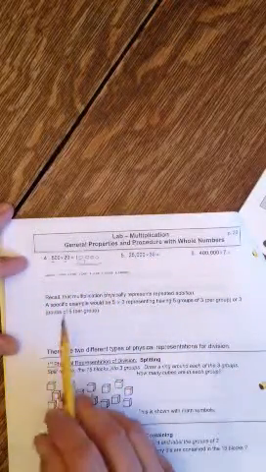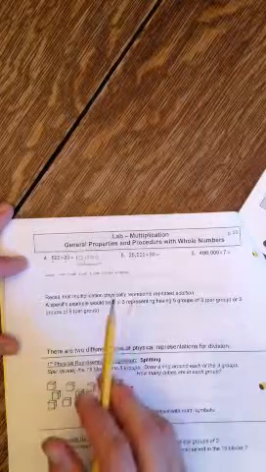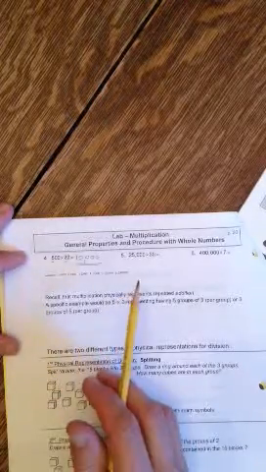So now you know how to multiply with trailing zeros, a really nice life skill for estimating.